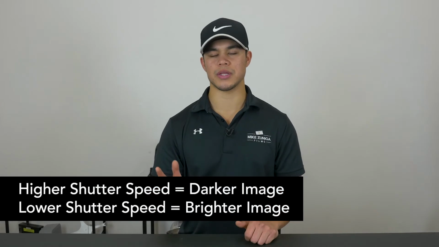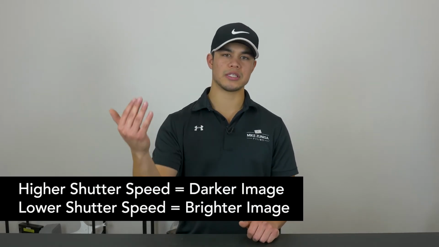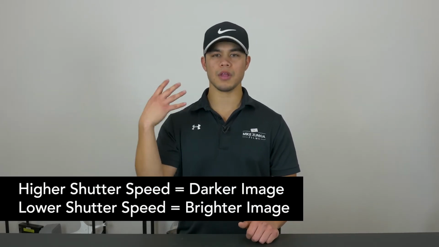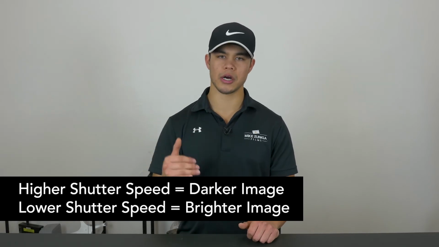Now, things to consider with this. If you increase the shutter speed, the image will become a little bit darker. If you decrease the shutter speed, the image will become a little bit brighter. So those are just a couple things to consider with shutter speed. I'm just going to share with you my initial setups when I'm filming indoors and outdoors.